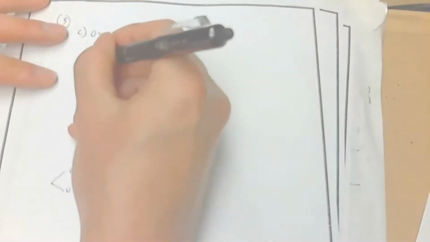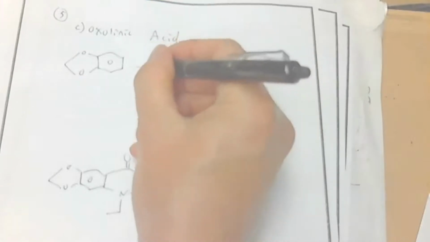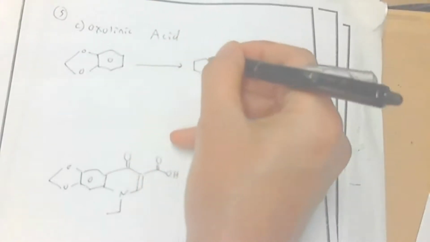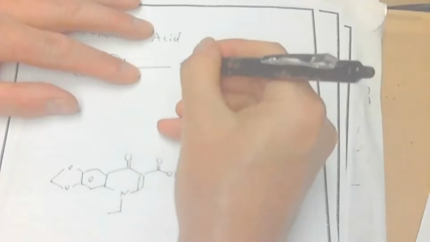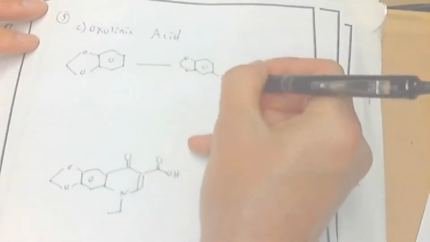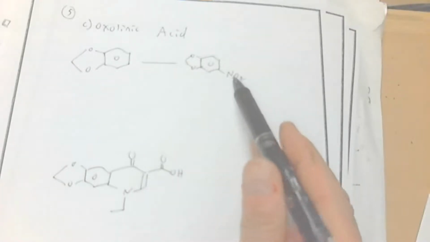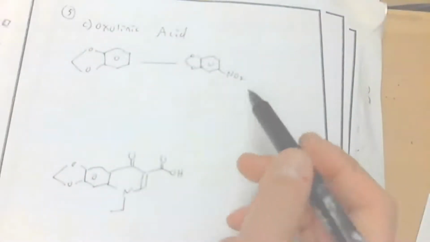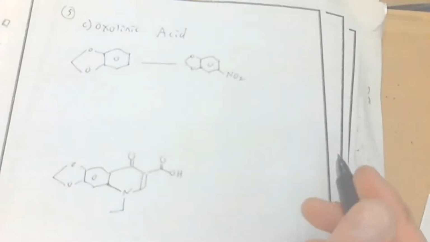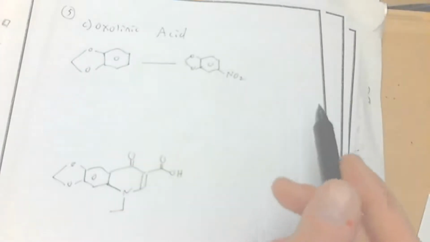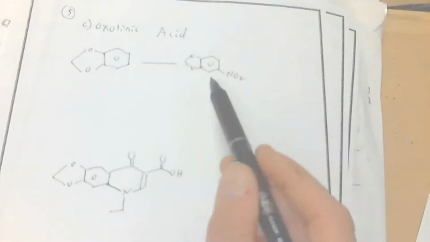Okay, and so they start with this left part of the molecule. It looks like that. And they are going to nitrate it right there. So you can see that nitrogen will eventually become that nitrogen, right? Anybody know how you nitrate a benzene? One of your organic, probably Organic 2 reactions. Something with nitrogen in it.